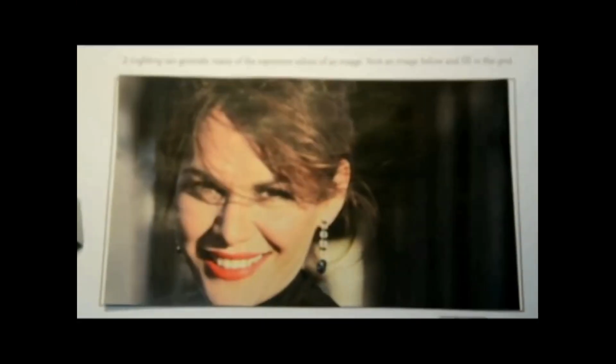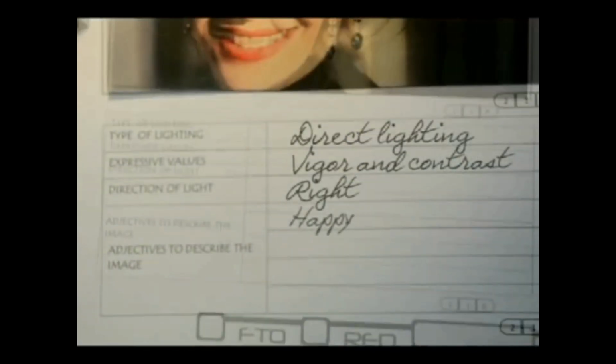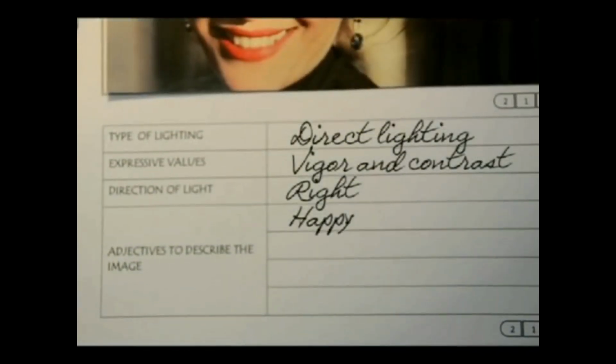We need to draw a box in the photo with the ruler, crop and paste in the indicated place. Then we have to fill the grid, indicating the type of light, the expressive values, the direction of the light, and the adjectives to describe the image.